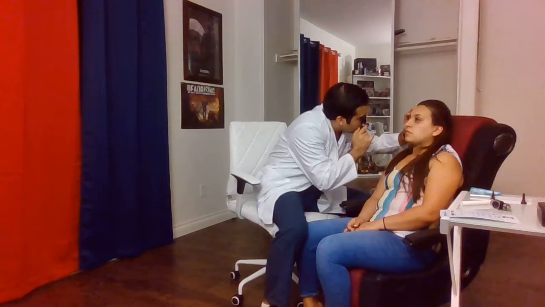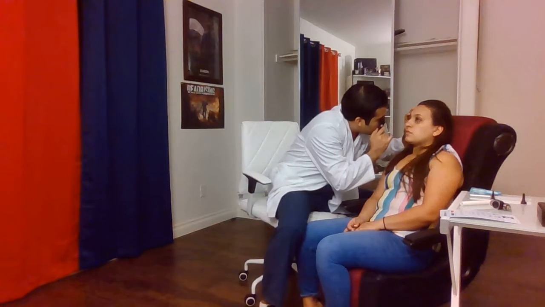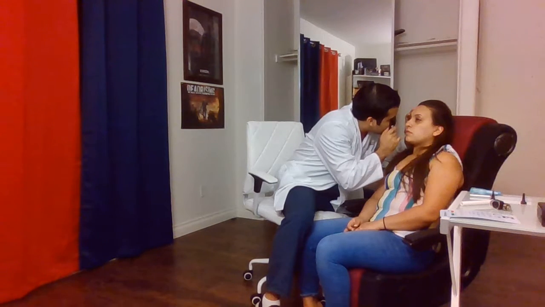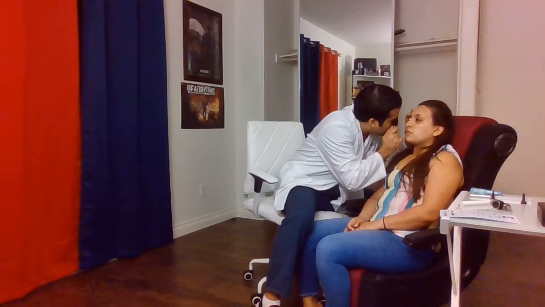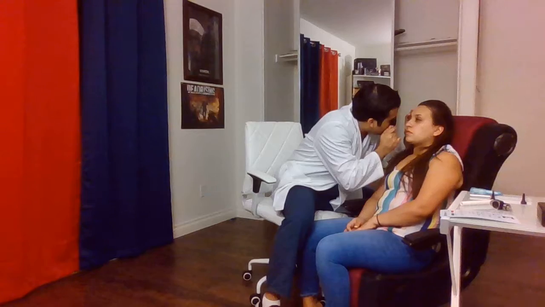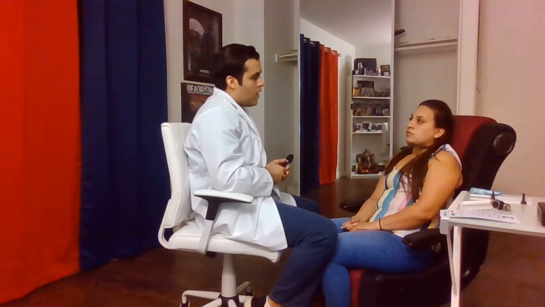So I'm visualizing the red reflex going in and then focusing. I can see the optic disc, which is a 1-3 ratio. And then the margins of the optic disc, it's sharp, which is normal. And then there's no hemorrhage or anything abnormal around the optic disc.